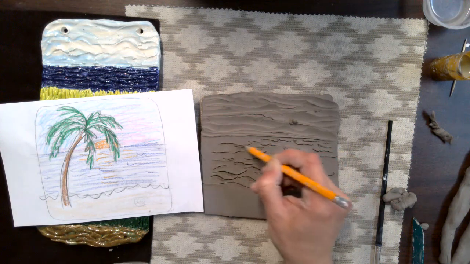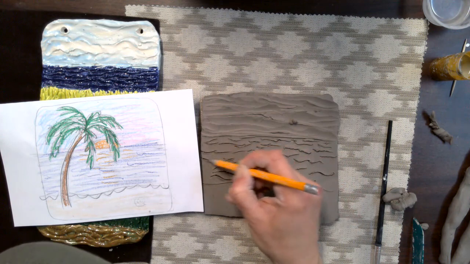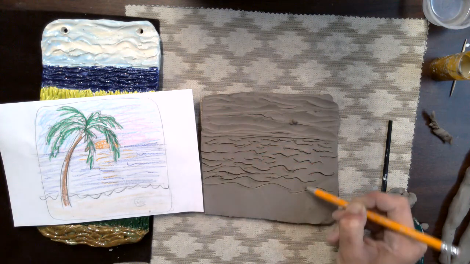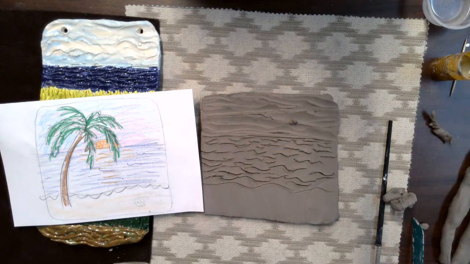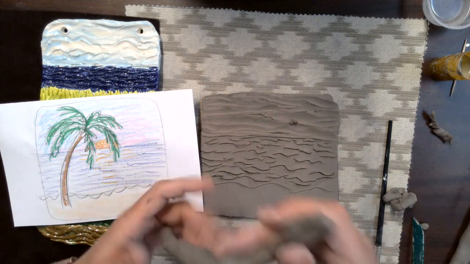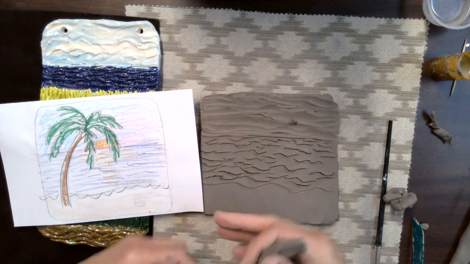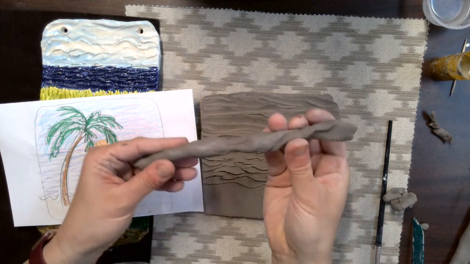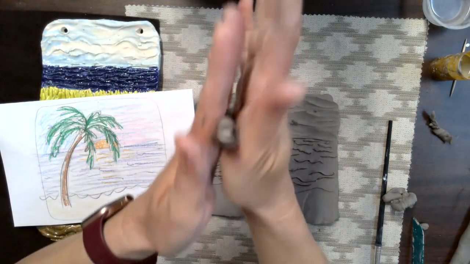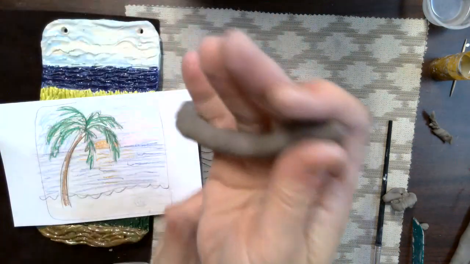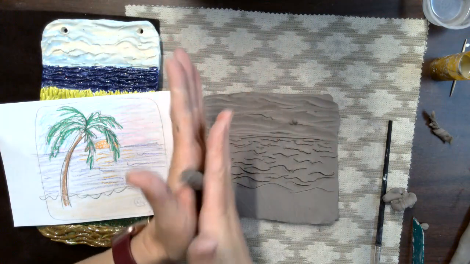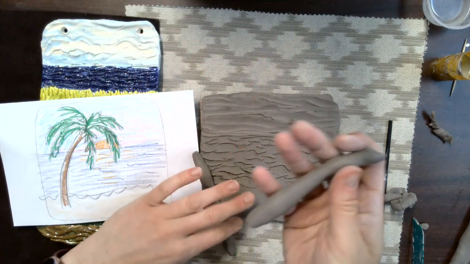All right, so the most time-consuming part will be what you add to the foreground. So for my foreground, I'm doing sand and this palm tree. So we're going to add to it. New concept. Common way to build things to add on is by using a coil. So remember, a coil is when you take clay and you roll it into sort of a snake-like shape.